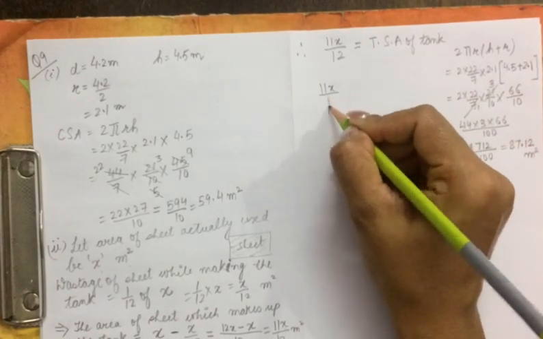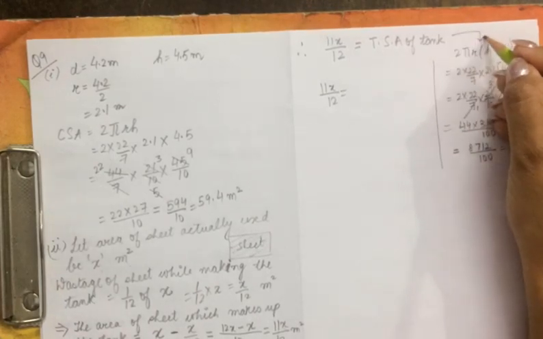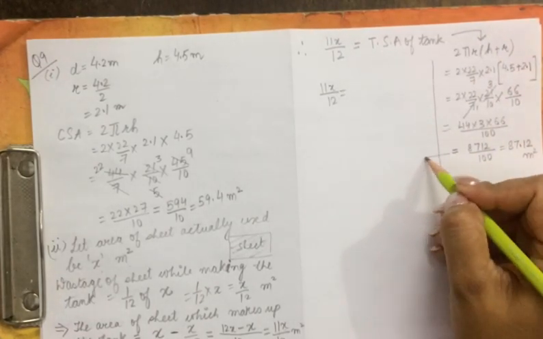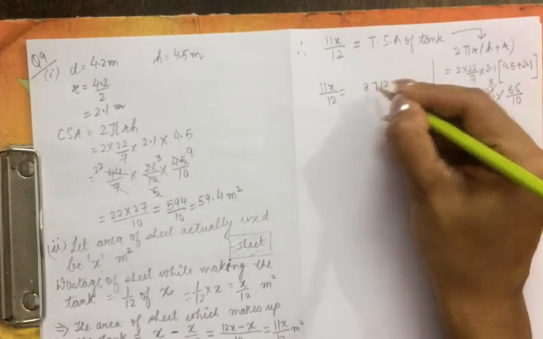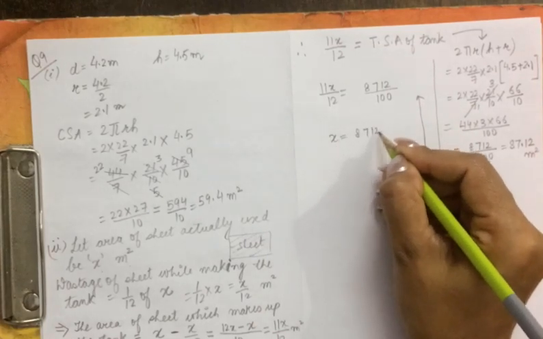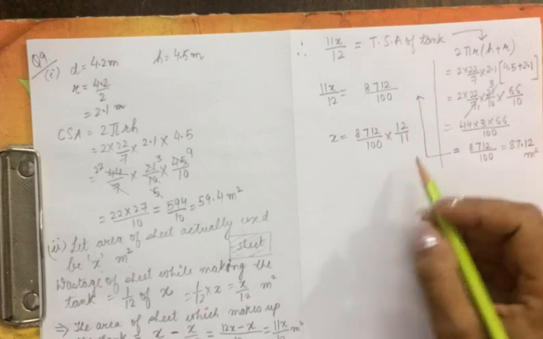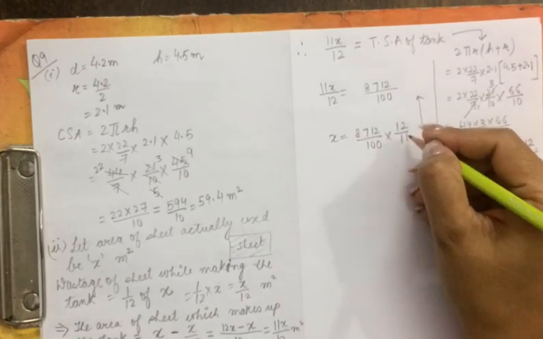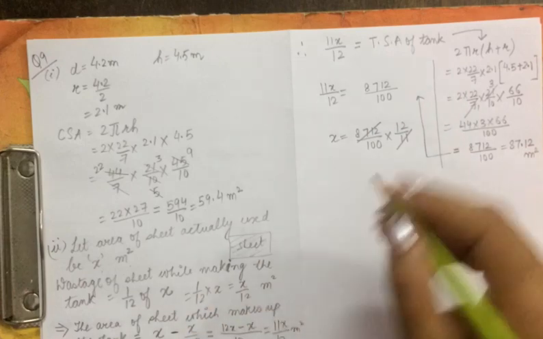So 11x/12, this is not your rough work, this is just the calculation of the total surface area, and we will be using this value here. I'm using it as a fraction. x comes out to be 8712 over 100 into 12 over 11. So apply your divisibility rules. This number is divisible by 11. Divide it.